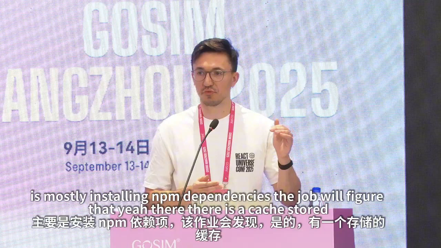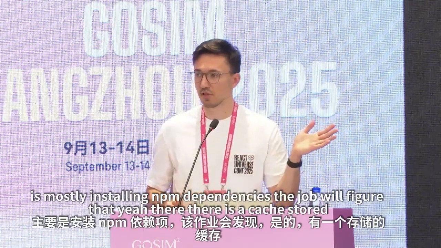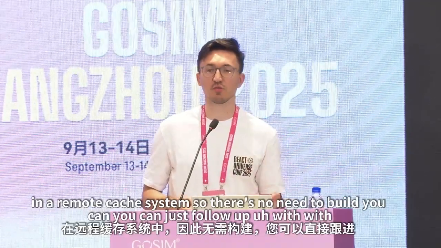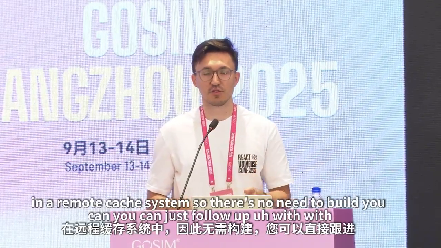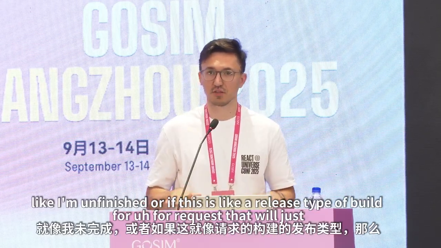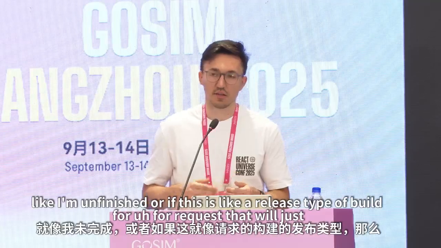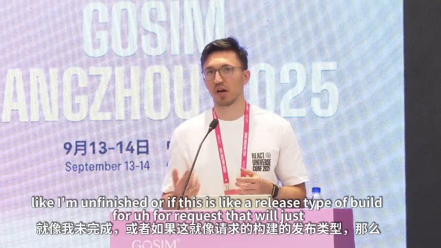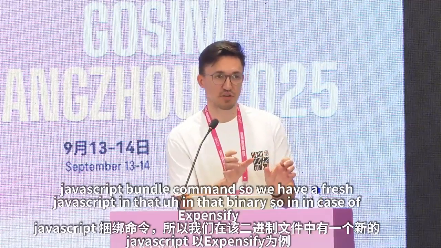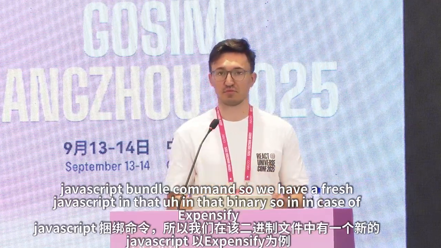And the job will figure out that there is a cache stored in our remote cache system, so there's no need to build. You can just follow up with your work, or if this is a release type of build for a pull request, it will just run your JavaScript bundle command, so you have a fresh JavaScript in that binary.